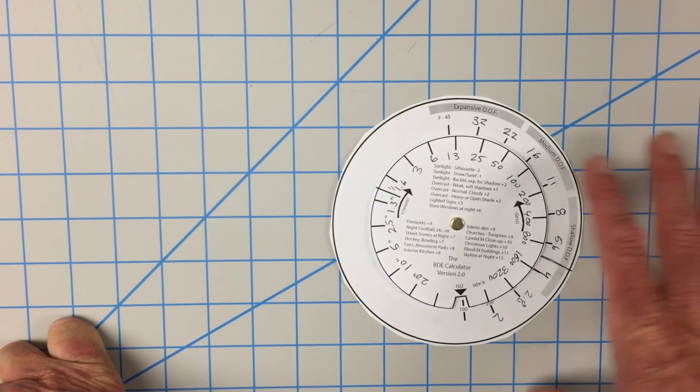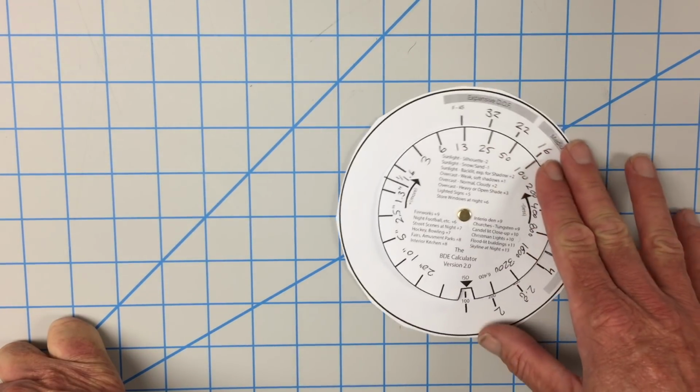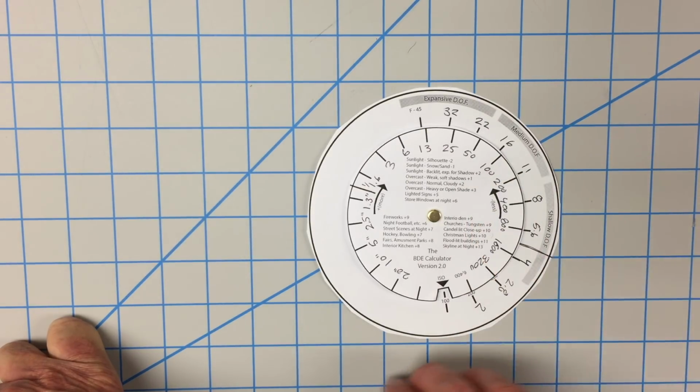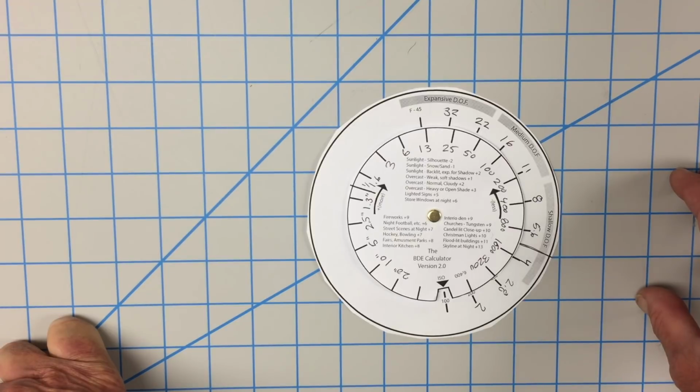So the whole premise of this wheel is based on the concept of the sunny 16 rule. The sunny 16 rule states that if it's sunny, then we can use f16, and the shutter speed and the ISO will always match. So they'll be equal.